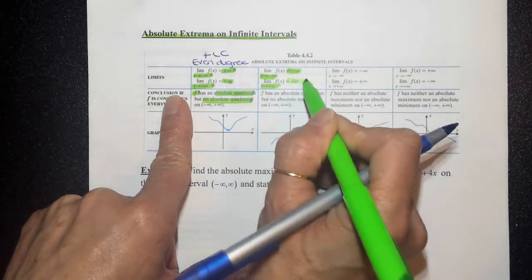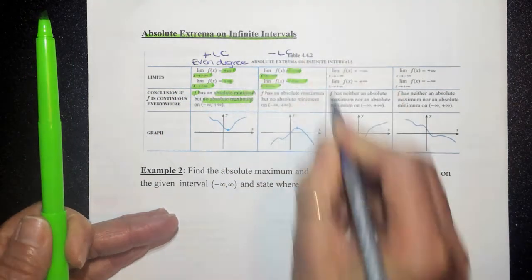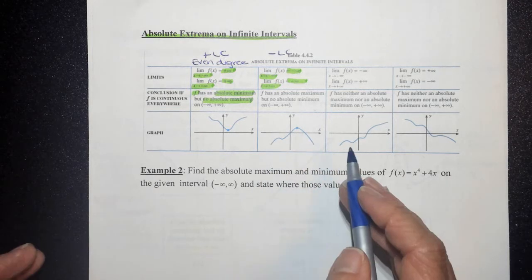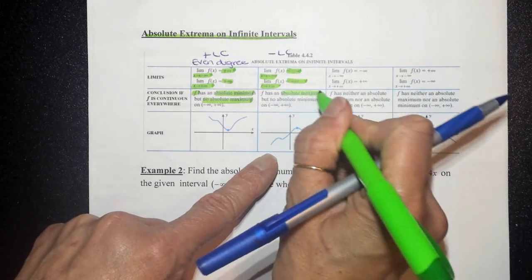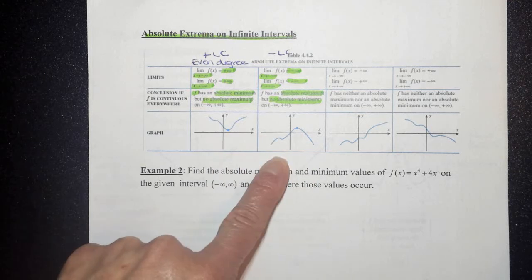However, what happens is that you have an even degree with a negative leading coefficient, which basically means your graph turns upside down. So in this case, you will have an absolute max, but no absolute min. Okay? So you need to look at the degree.